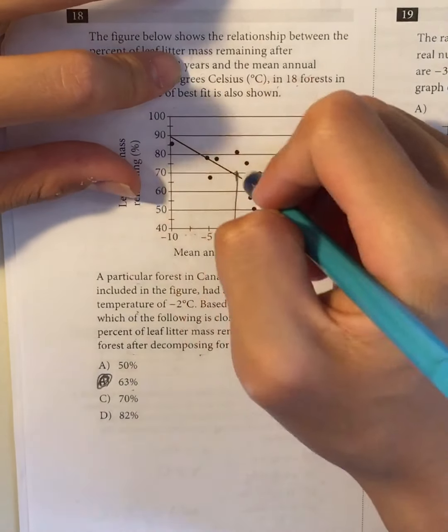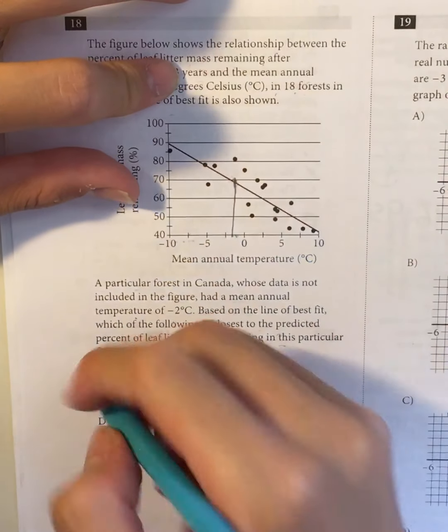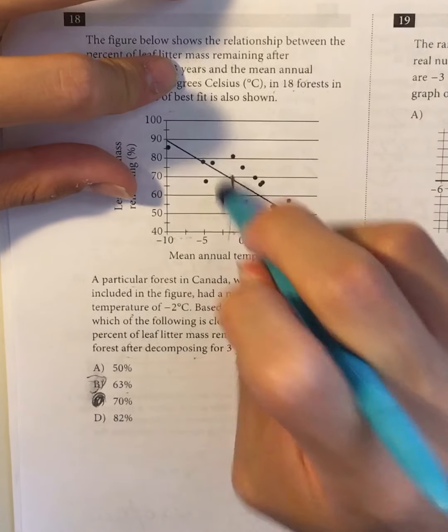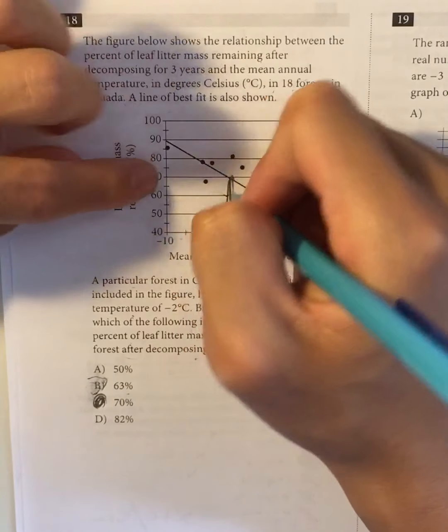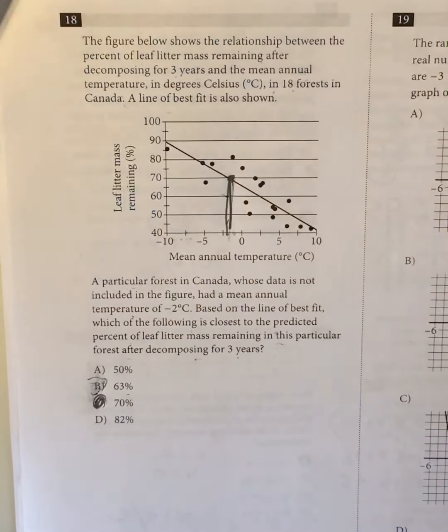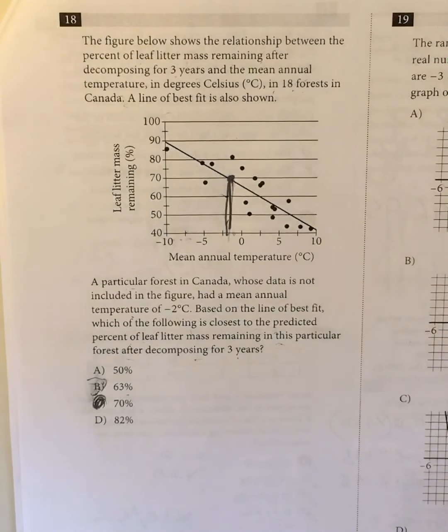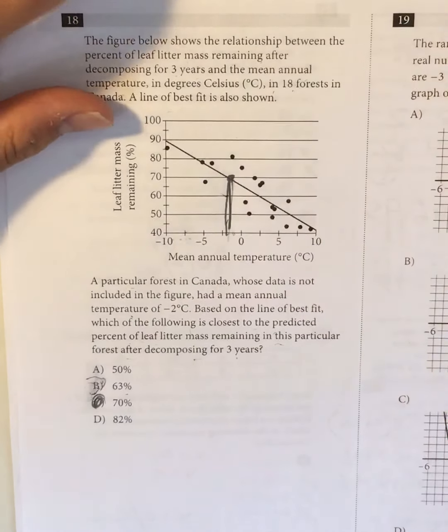Yeah, wait, no. It's around 70. So it means our answer is going to be C, 70, because if you look at the line of best fit, it's going to be somewhere around right here, and that points at 70. I mean, it's kind of hard to tell for you guys, but I could tell it's 70.